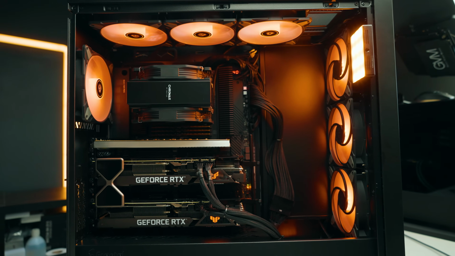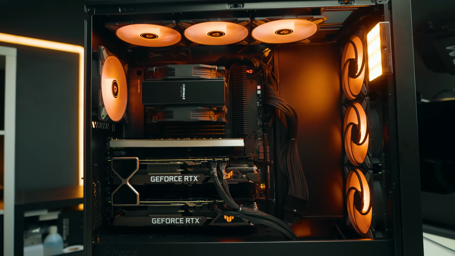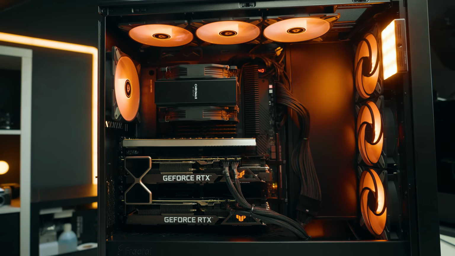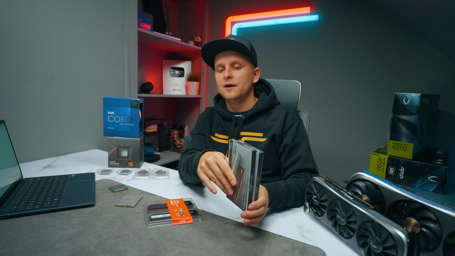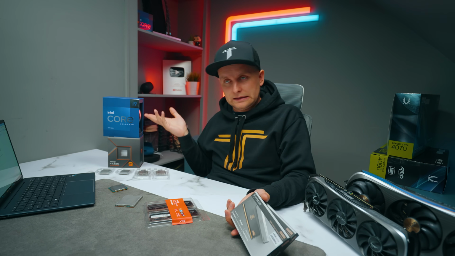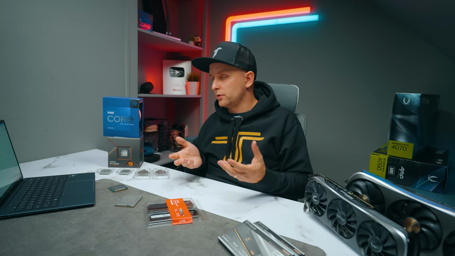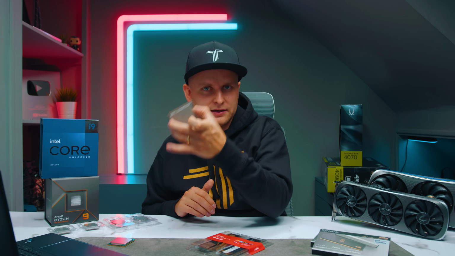But the good news is that because of these 96 gigabyte memory modules, we can get up to 192 gigabytes of RAM from just a normal Intel or AMD system that supports DDR5. You might need a BIOS update for that, but it is supported. If you need above that, AMD Threadripper or Xeon is the way to go.